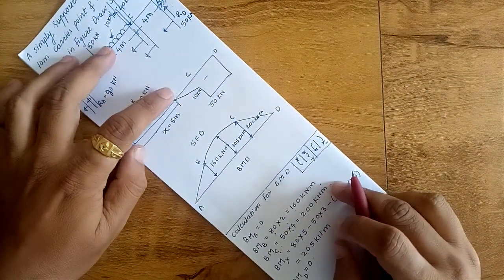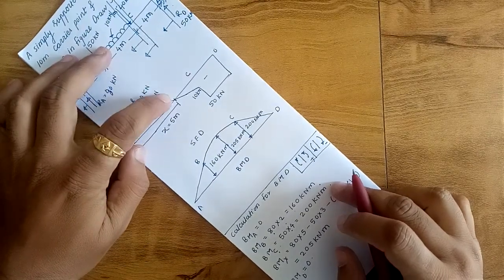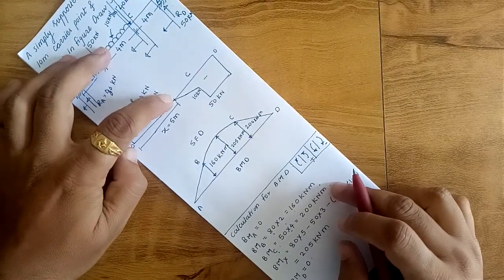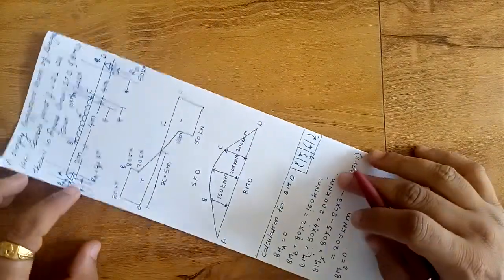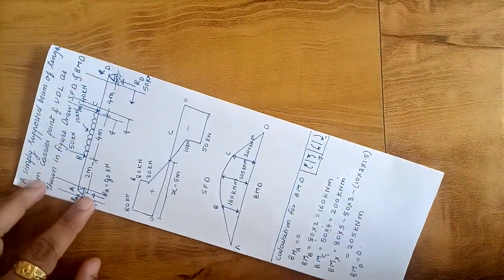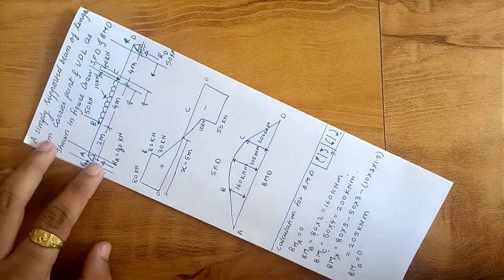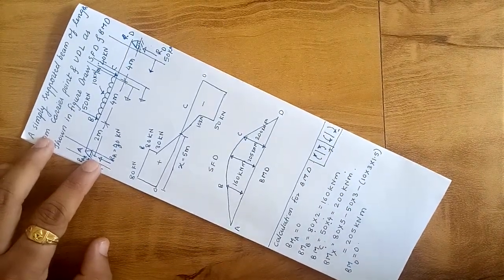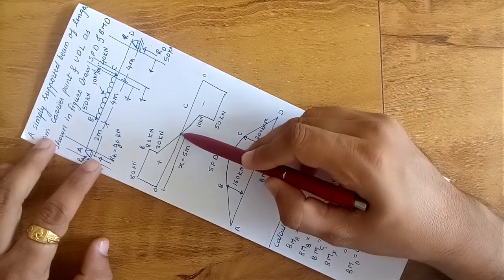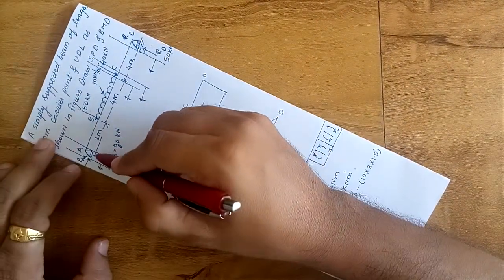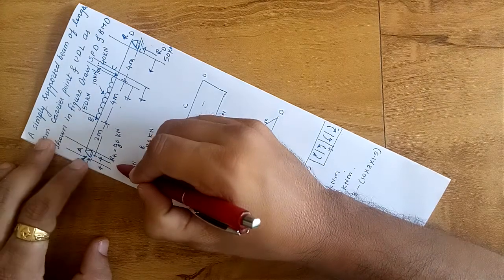We know that at a distance of 5 meter from A, there is a maximum bending moment. So for that, I am going to calculate the bending moment at a distance of 5 meter from this support.